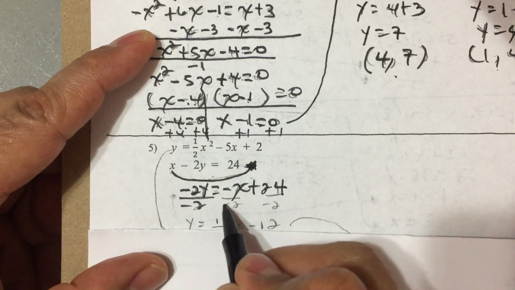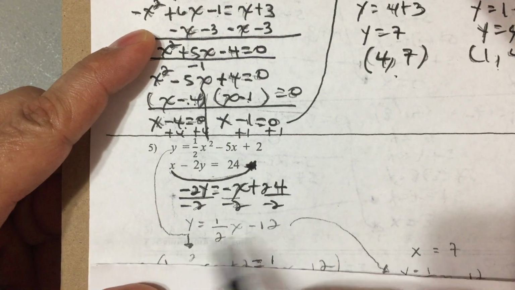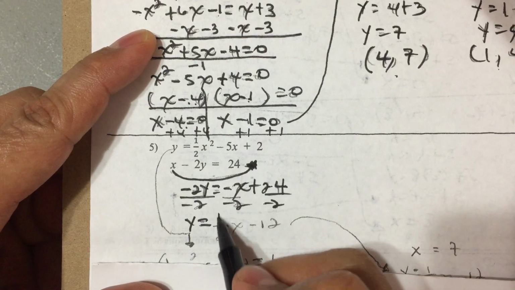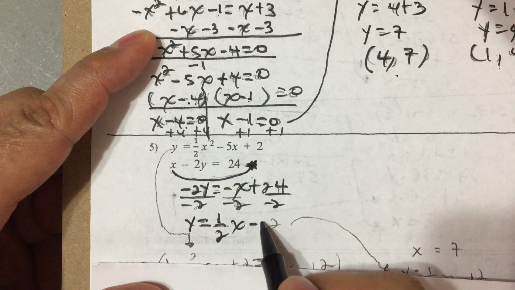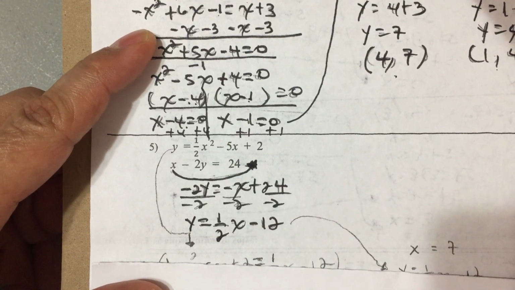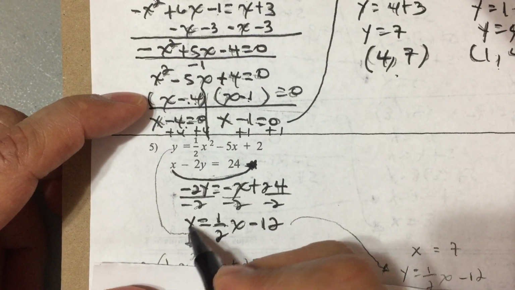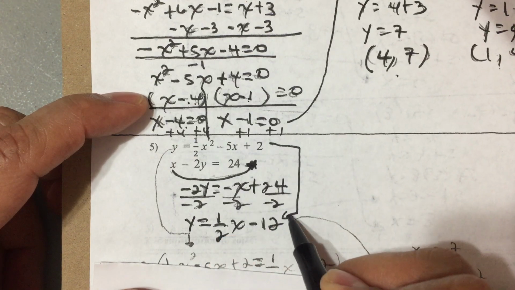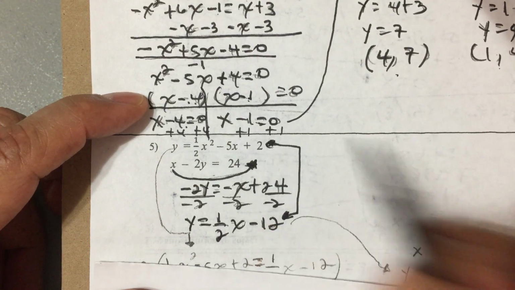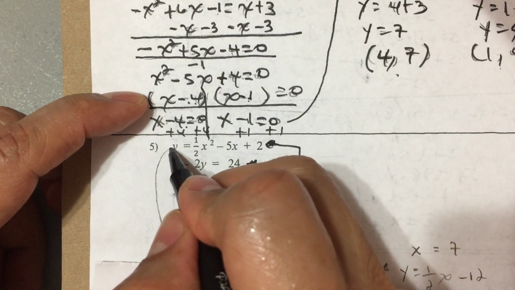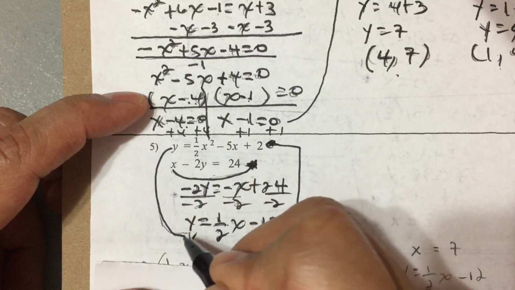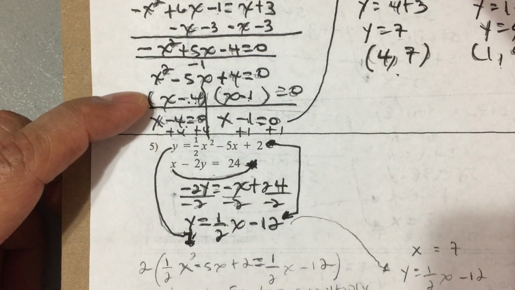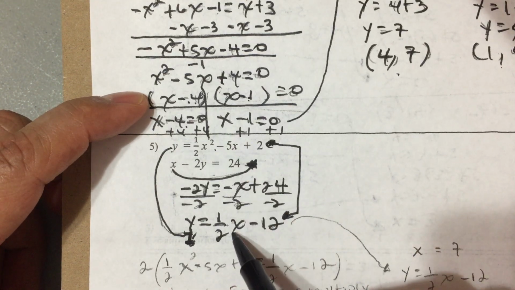Now we'll divide everything by negative 2, right? So I will have y equals positive, because negative divided by negative is positive, 1/2 x minus 12, because 24 divided by negative 2 is negative 12. So now I have my y isolated. So now I can set these two equal to each other, or just substitute this y into this one. It doesn't matter how you interpret it, it is the same process. So I'm going to set this one equal to this one.